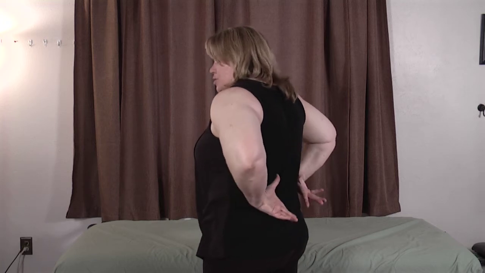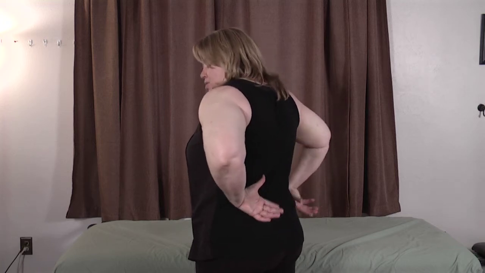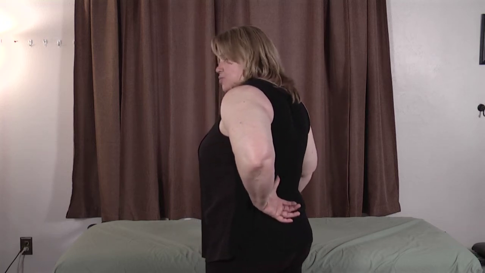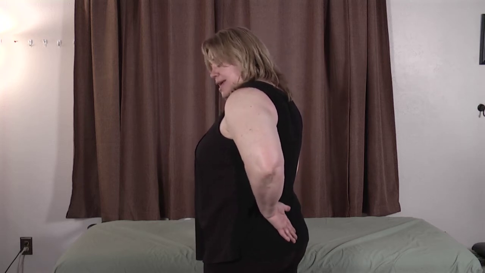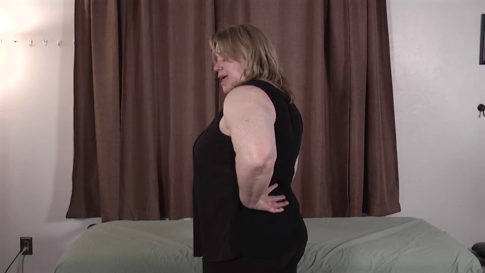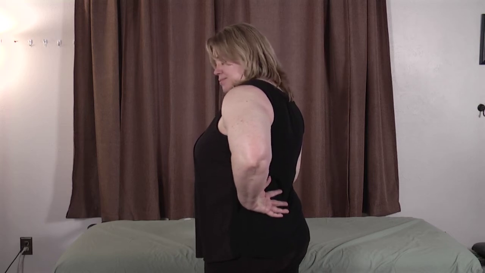Then we're going to come into the thoracolumbar fascia, which attaches to the transverse processes of the entire lumbar spine, as well as the sacrum, the iliac crest, and the rib cage. So those are going to blend together, the internal oblique and the thoracolumbar fascia.